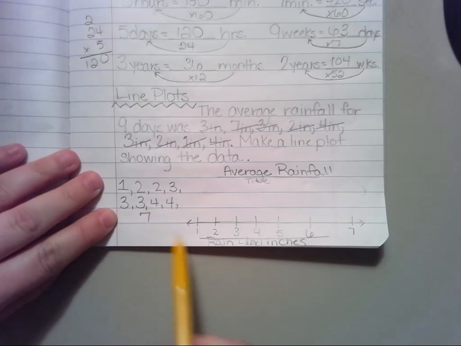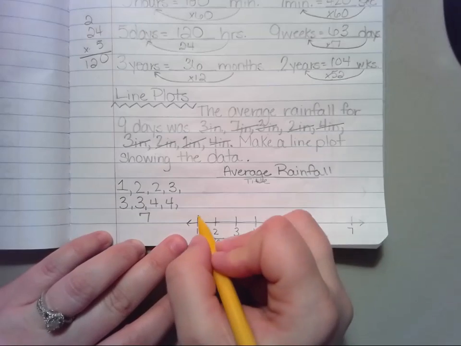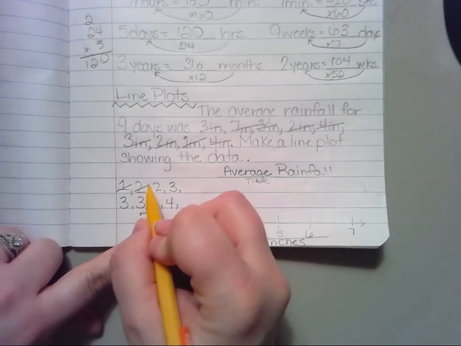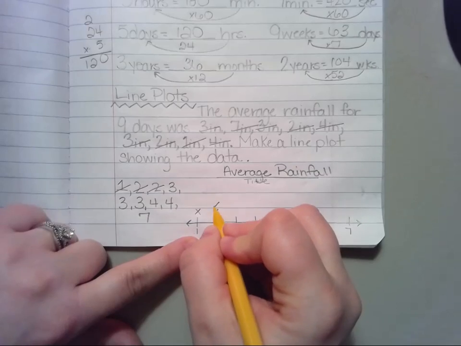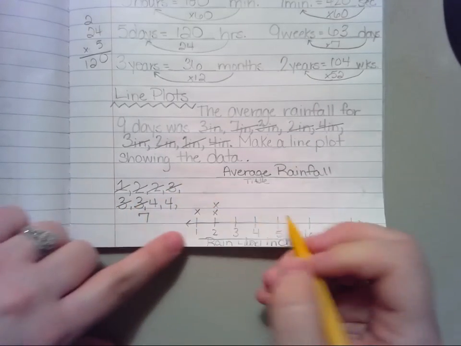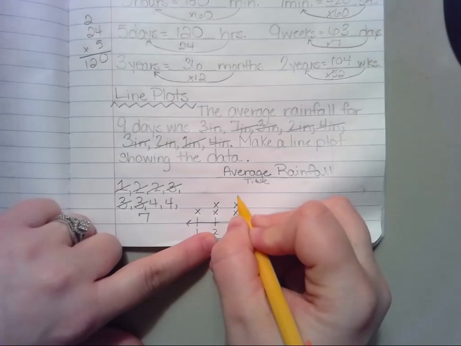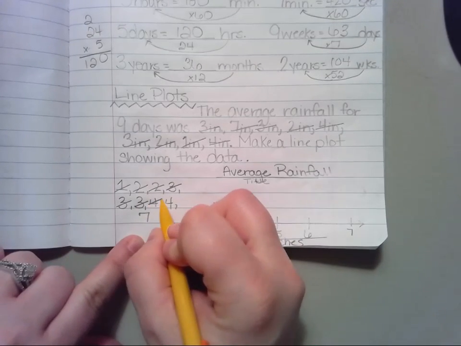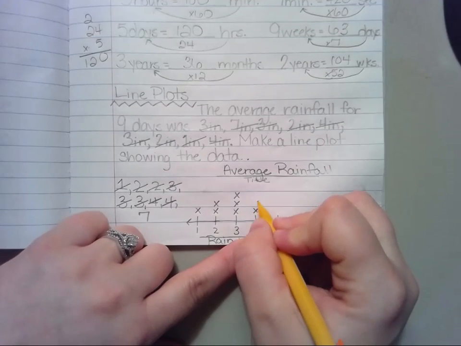I organized it. I chose a scale. Now I'm going to put my X's. I have 1, 1, 2 2s, 1, 2, 3 3s. Notice all of my X's are generally the same size. 2 4s.